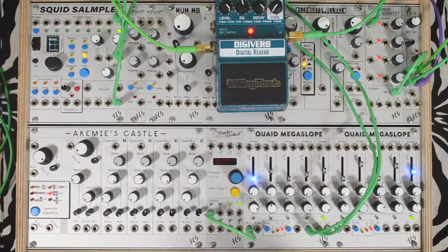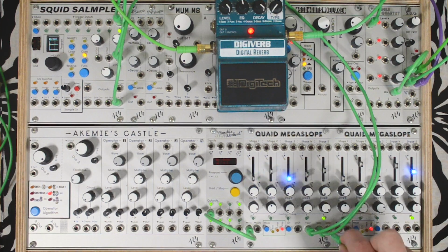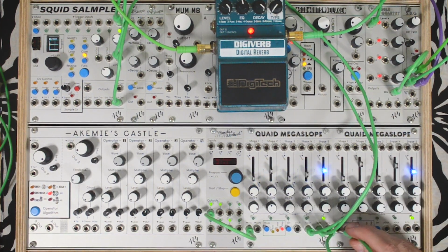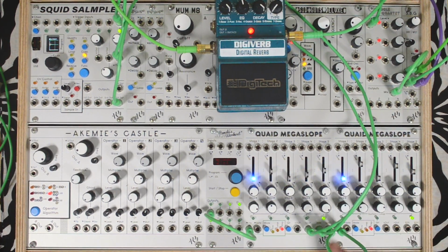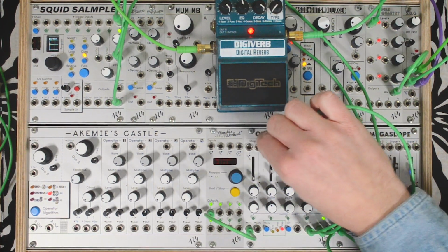Here is a variation on our original transposition sequencer idea. In this patch, we are modifying the level of a single step with the second Quad Megaslope, again triggered by the end of cycle output.